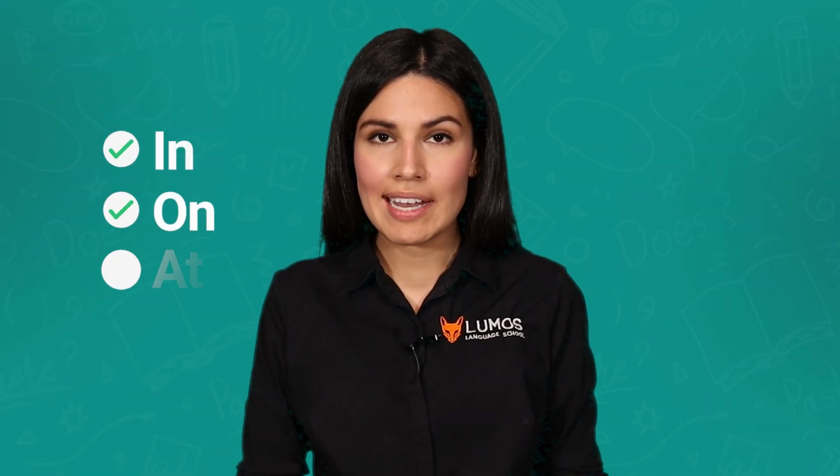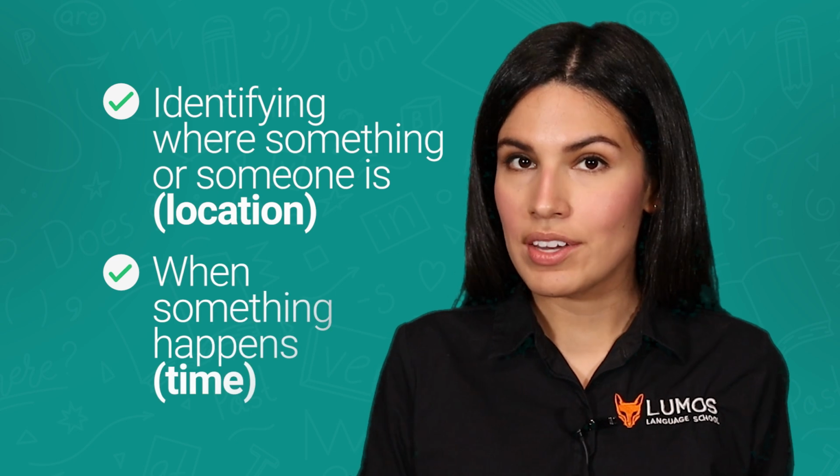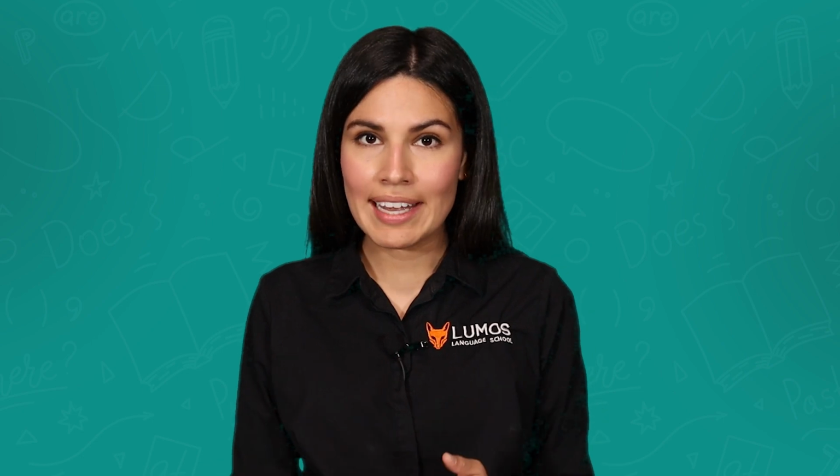Two of the most common contexts where we use the prepositions in, on, and at are identifying where something or someone is, location, or when something happens, time. Let's first talk about how to use the prepositions in, on, at to talk about location. Knowing which preposition to use can be a little bit tricky, but here are some guidelines.